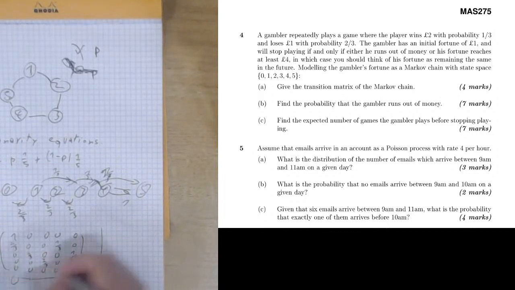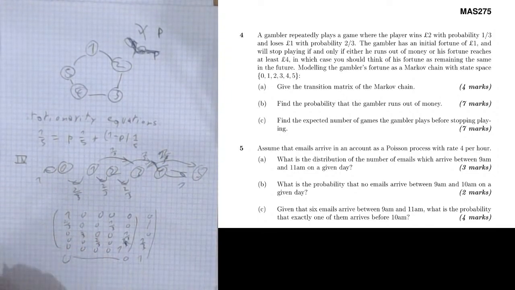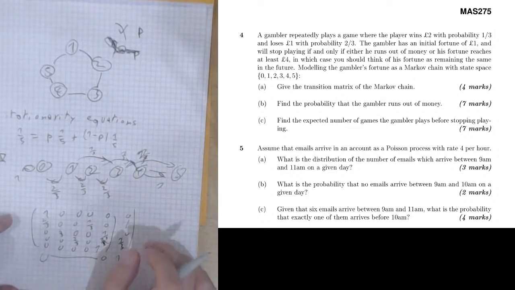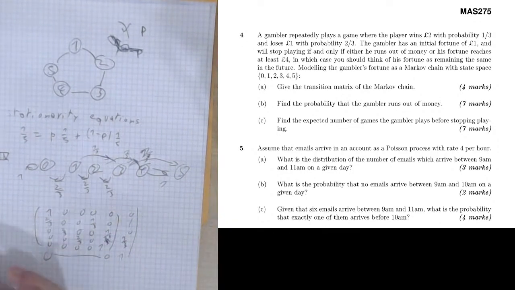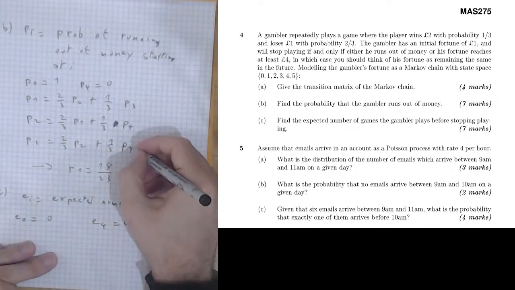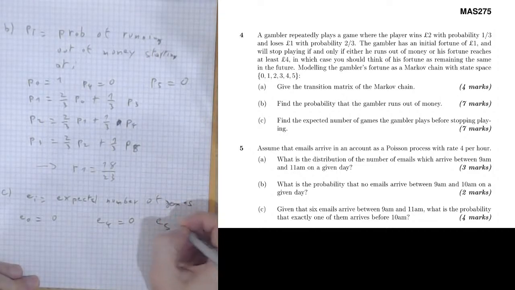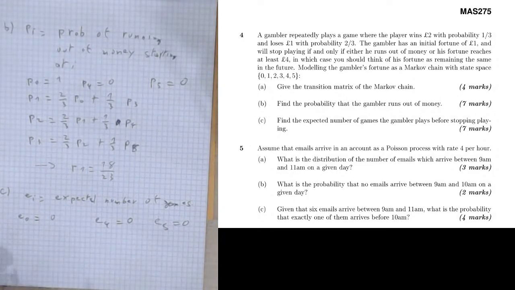These are 0. This is the version where 4 and 5 are 2 separate states, in which case you get the P5 here and P5 equals 0. But this is modeling the thing as asked by the question. E5 equals 0.